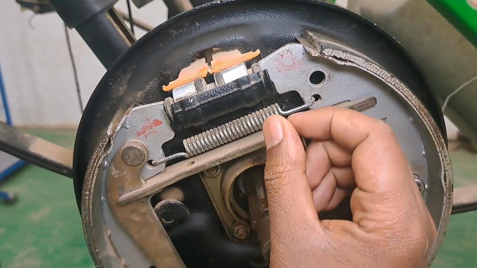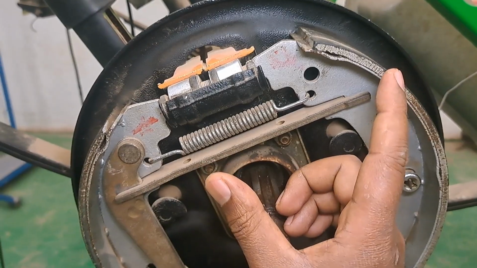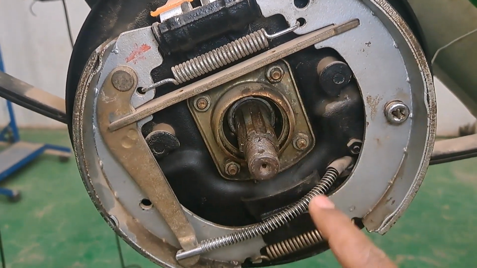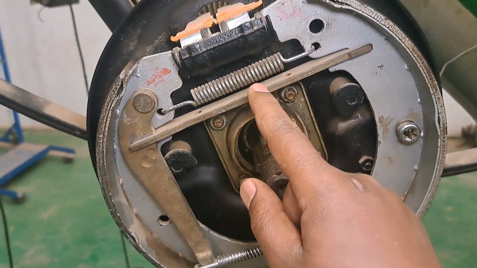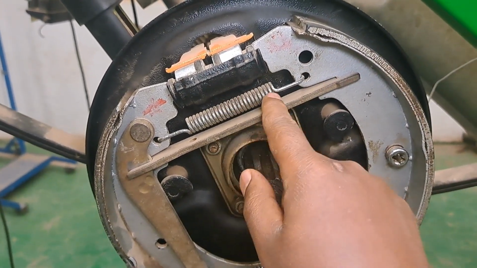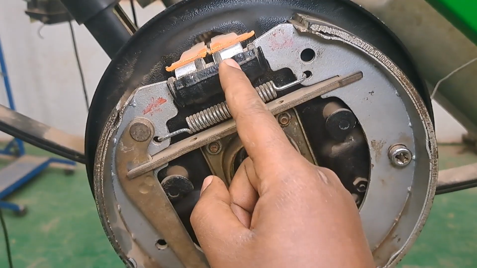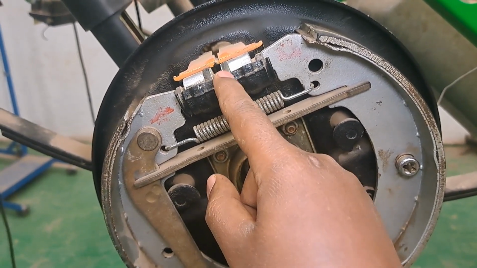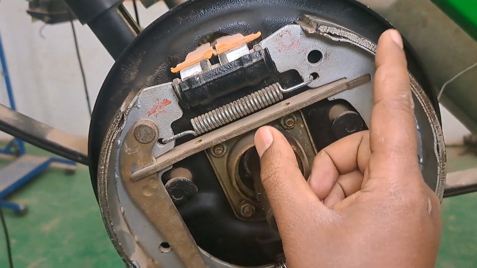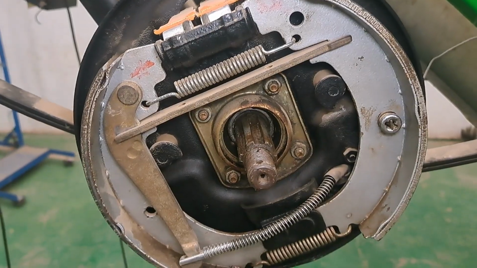And when the brake shoes are extended outward, they will be stretching this retracting spring. This is a return spring. We have two of them, one on the lower side and one on the upper side. So when the brake shoe is pushed out by hydraulic pressure, this spring will stretch, and when you let go of the brake pedal and hydraulic pressure is removed, this will return the brake shoes to their original position.